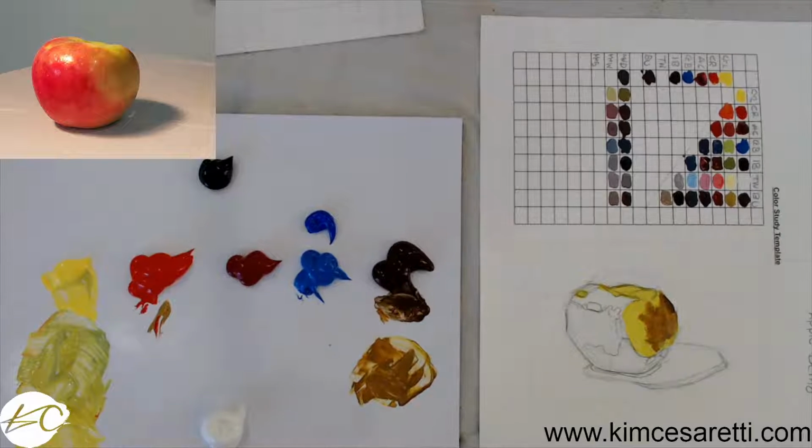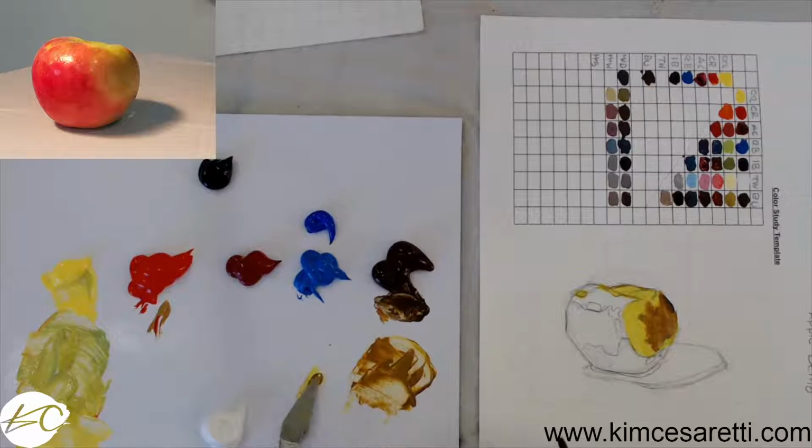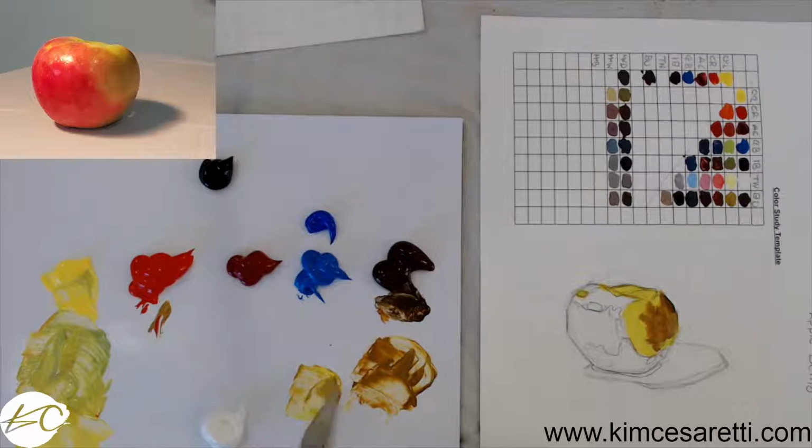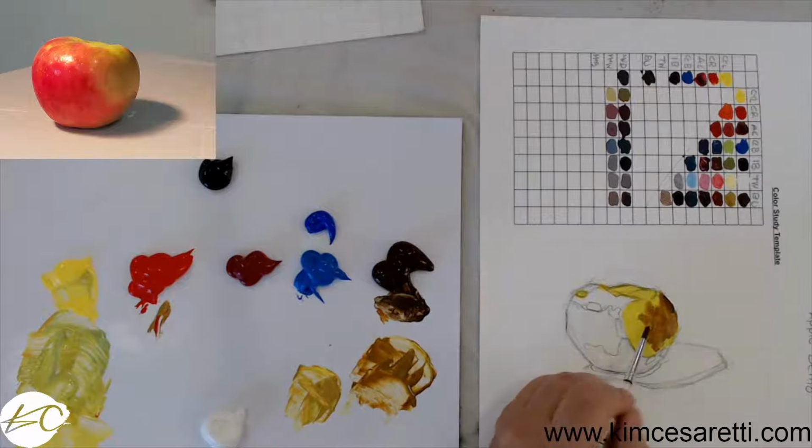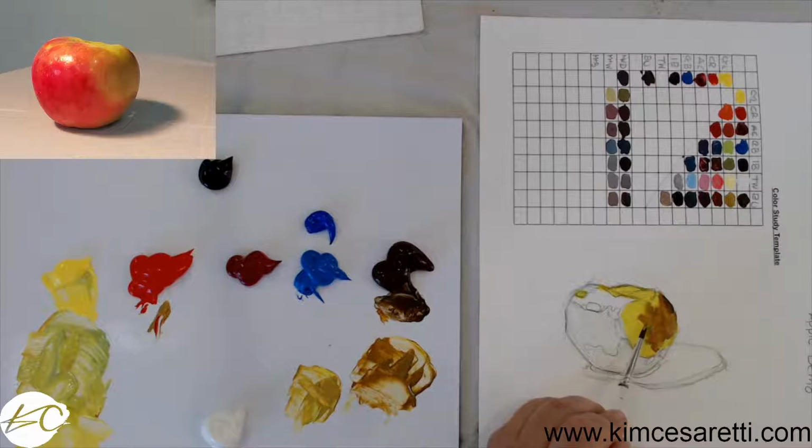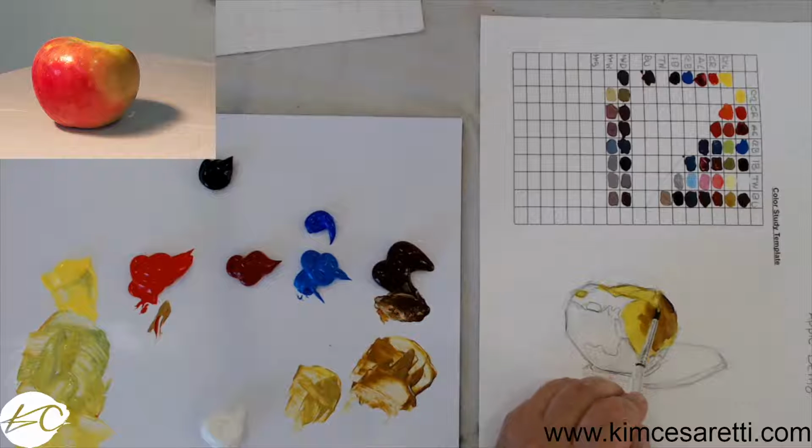Now I can make a color that's in between these two to make a more subtle transition if I want to. So here, let's do that. If I see something that's a little bit lighter value, that might not be the best color. Let's see.